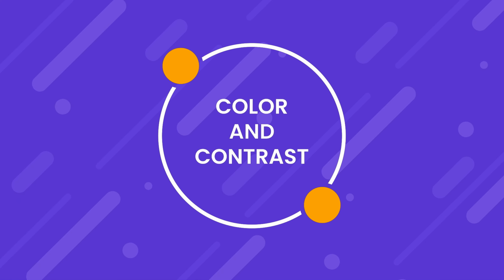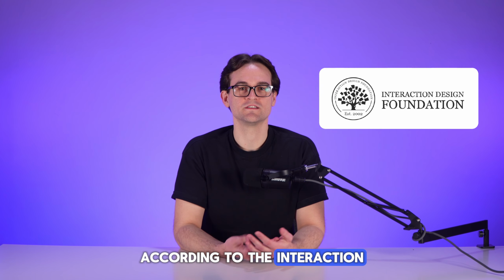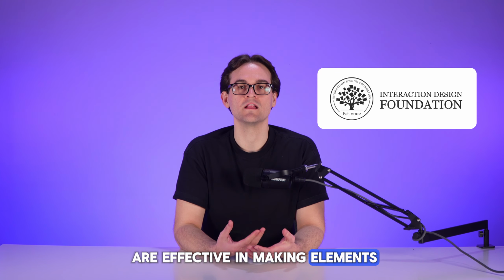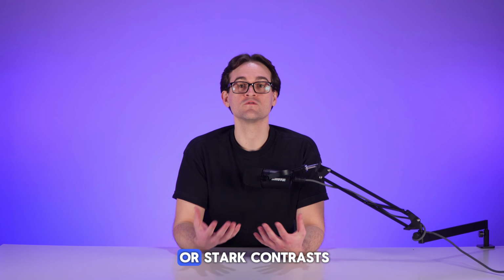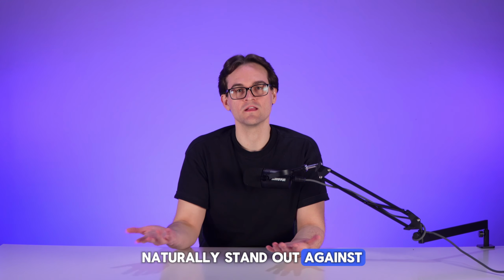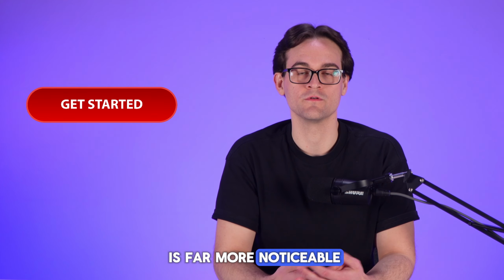Next, we turn to color and contrast, powerful tools for directing the eye. According to the Interaction Design Foundation, bright and contrasting colors are effective in making elements stand out, guiding the user's focus. Elements with vivid colors or stark contrasts naturally stand out against their surroundings. A common application is the call to action button. A bright red Get Started button on a white background is far more noticeable than on a gray one.